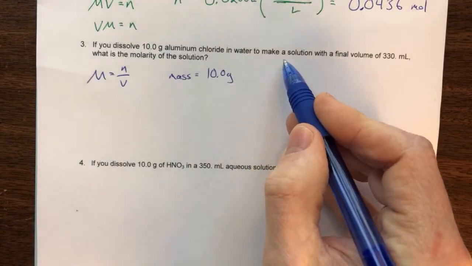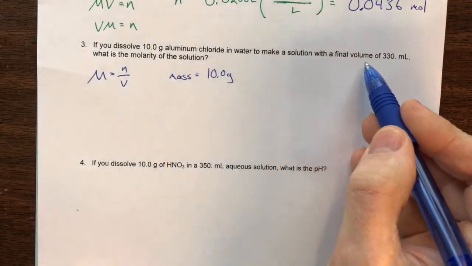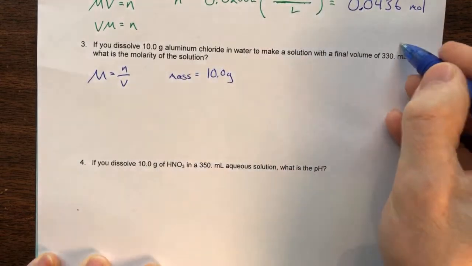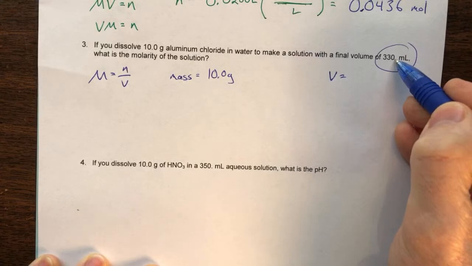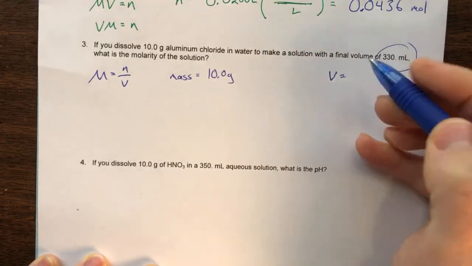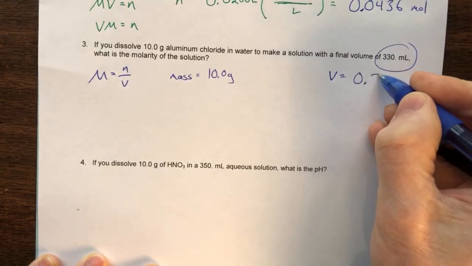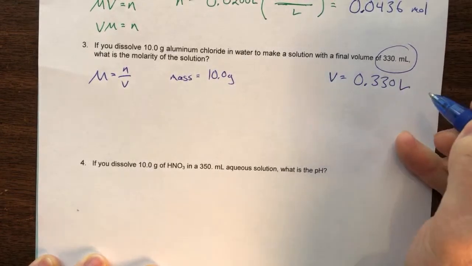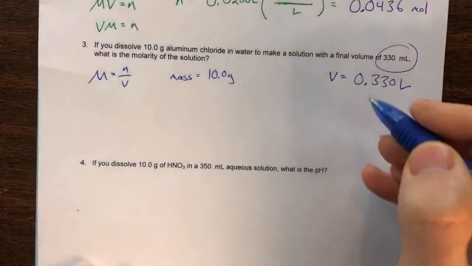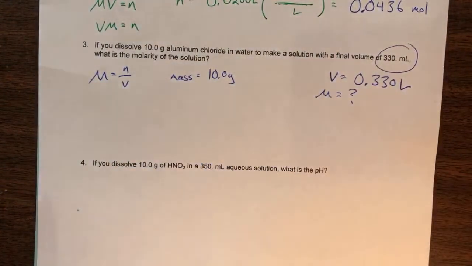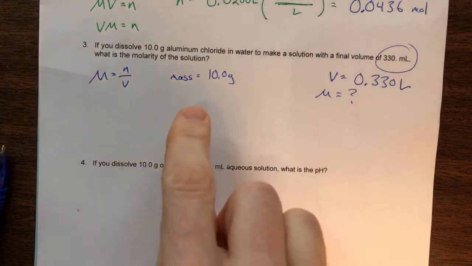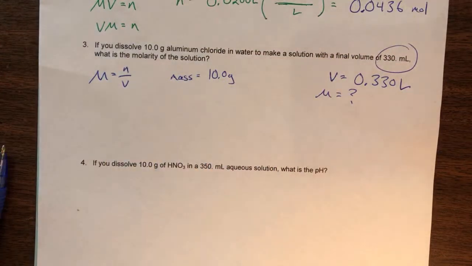And we want to make a solution with the final volume of this. And so that's our volume. And once again, we want to convert that to liters. So I'm going to move that decimal point 1, 2, 3 spots to the left. So that's 0.33 liters. And it's saying, what is the molarity? So we want to calculate your molarity, but you don't have N. So how do you do this? Well, we know how to convert mass to moles. So we're going to need to do that before we can calculate the molarity.